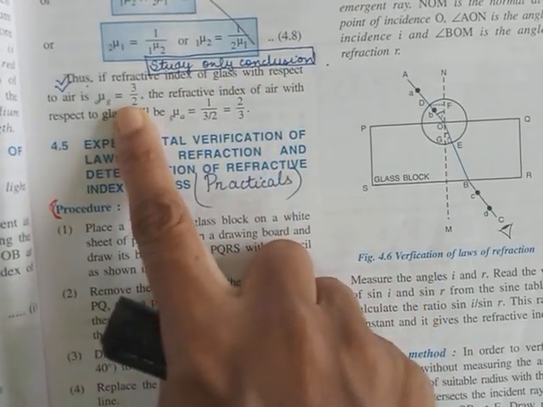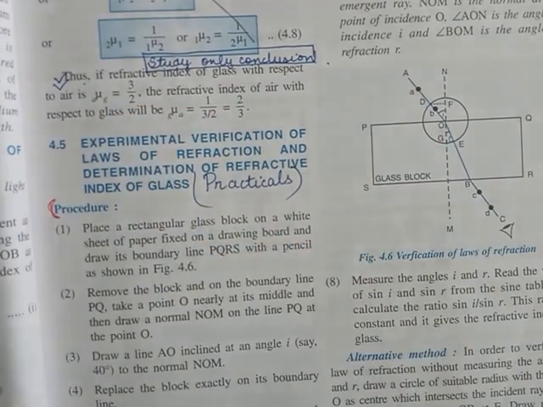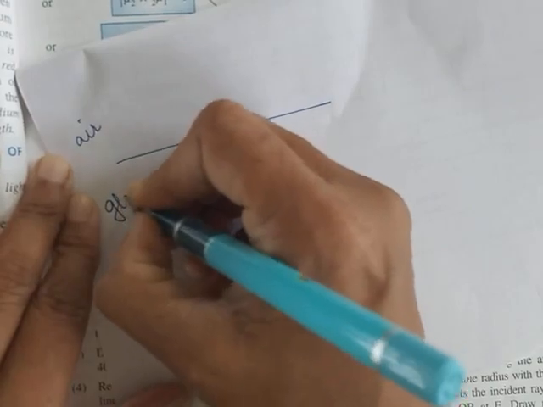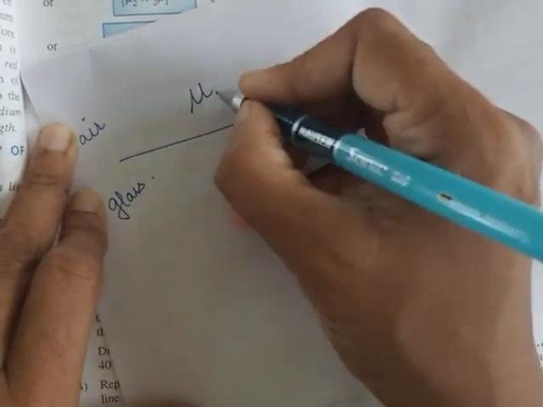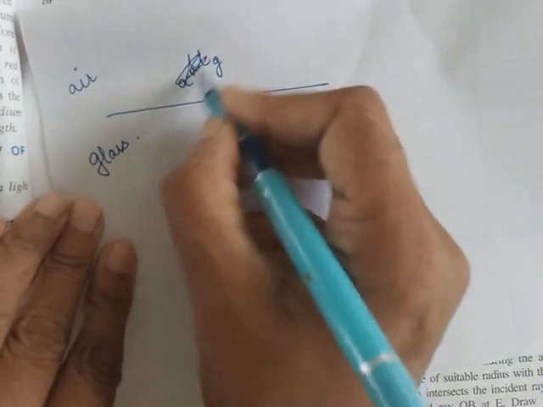Study only conclusion. What you have to study here is, suppose light is traveling from air into glass, and you found the refractive index of glass with respect to air. Now here I want to tell you one more thing.